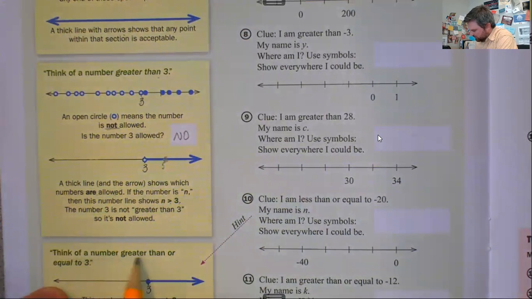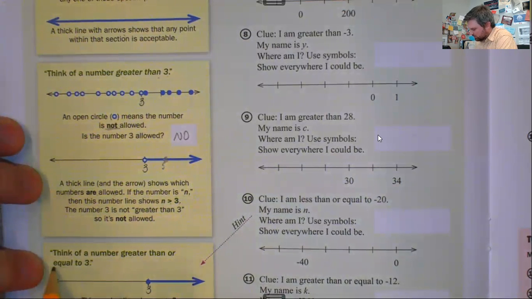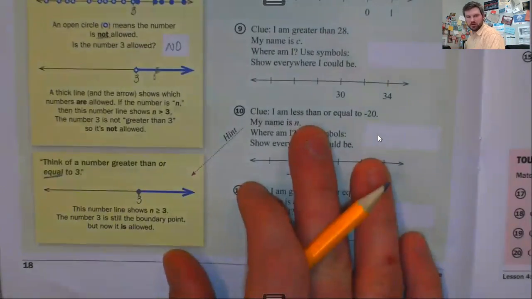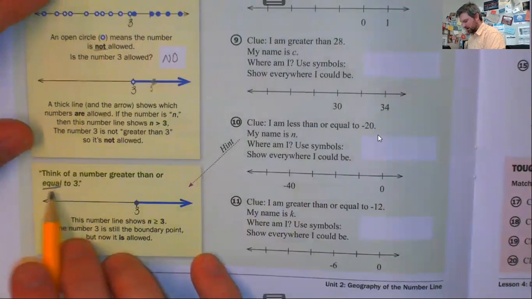Think of a number greater than or equal to 3. Okay? So now they've filled in 3 because of this word equal. It's a closed circle. I can choose it now. This number line shows n greater than or equal to 3. This number 3 is still the boundary point, but it is now allowed. Okay, so now I can have this 3 and anything above because of that word equal.